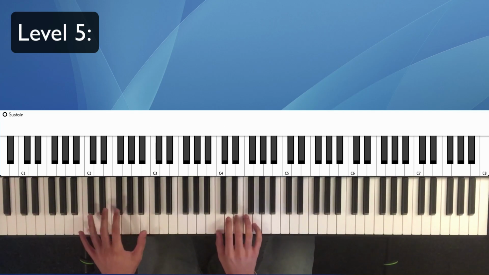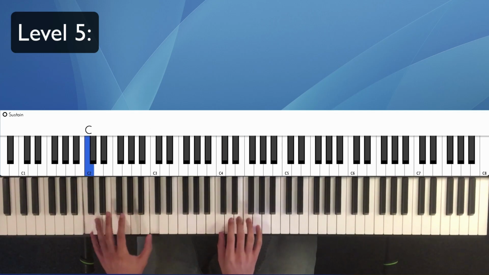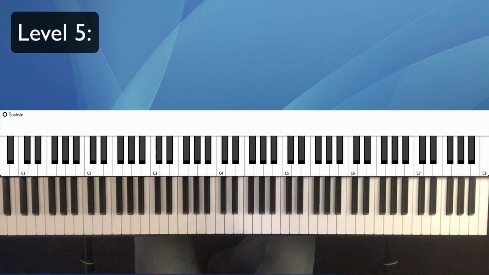1, 2, and 3, 1, 2, and 3, 1, 2, and 3. That's what's going to be challenging if you do want to take this challenge. But either way, if you're doing 1 till 4 and you're fine with that, you are more than prepared to move on. So good luck, and I will see you in the next lesson.